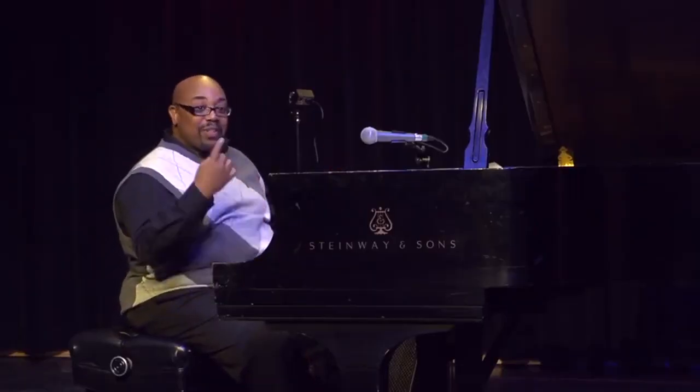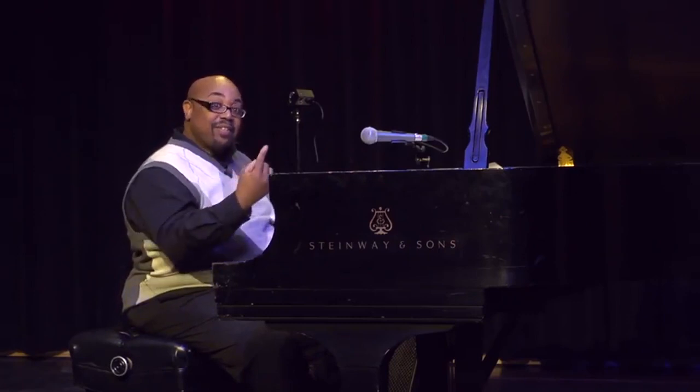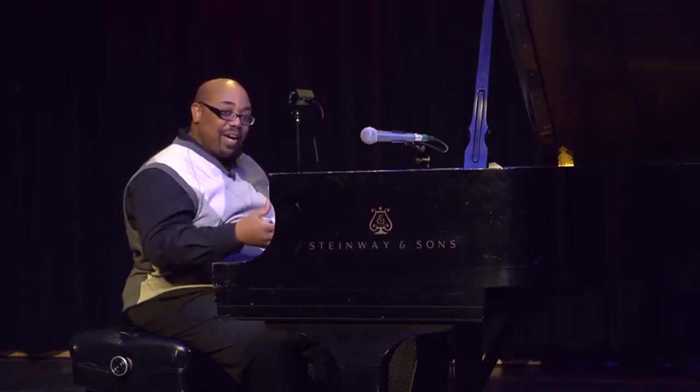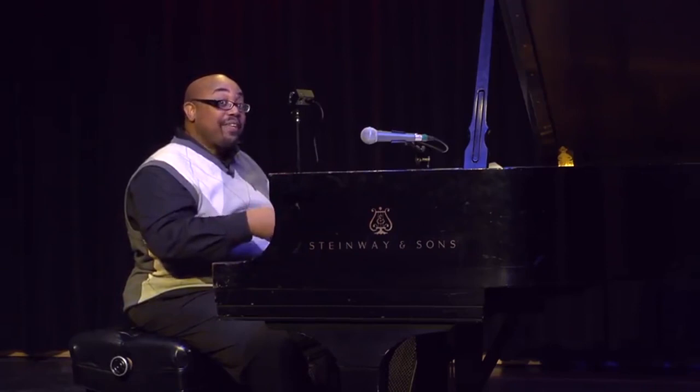The 1 chord, the 4 chord, the 5 chord. The tonic, subdominant, dominant. Okay? Major triads, 1 chord, 4 chord, 5 chord. All in the key of C.